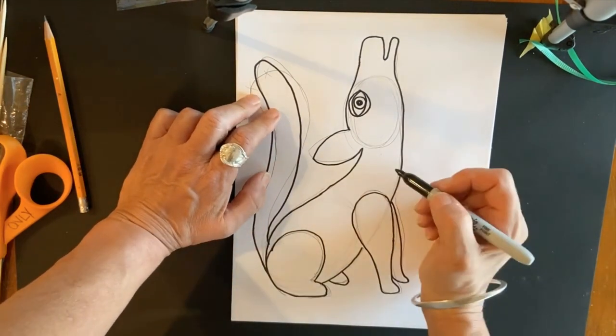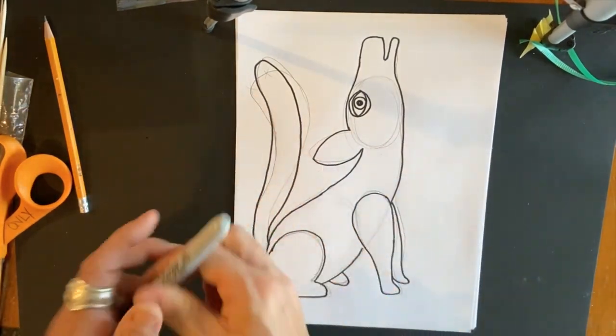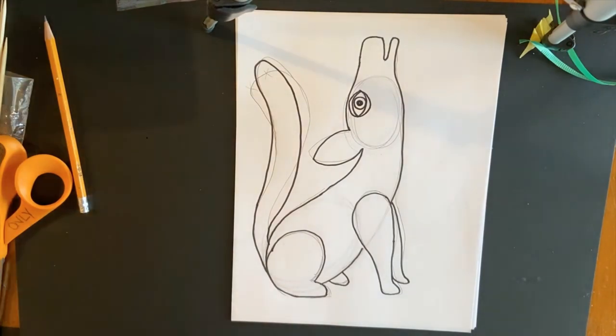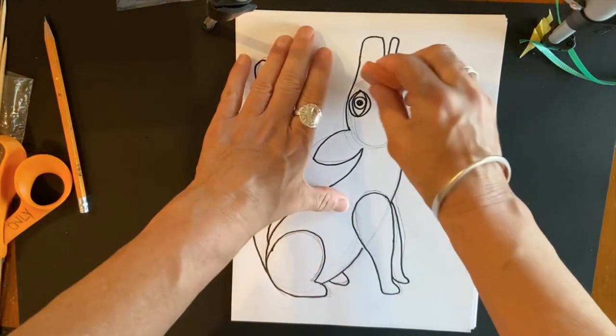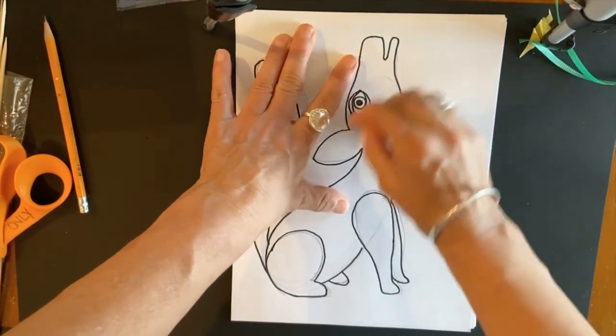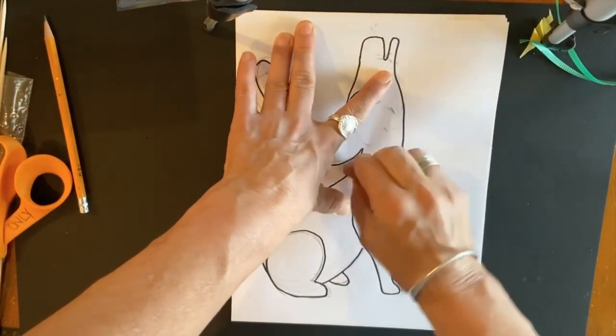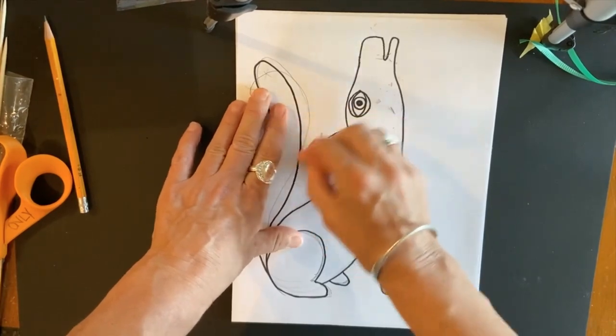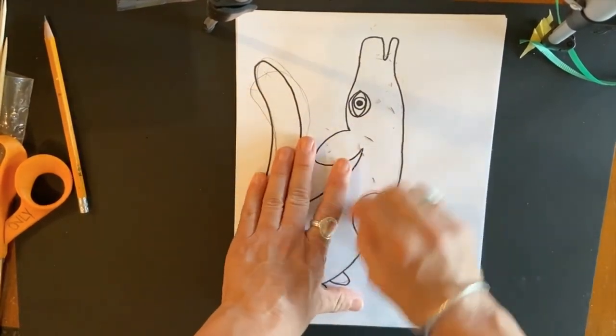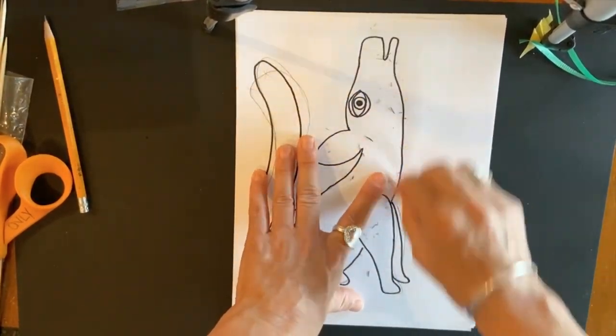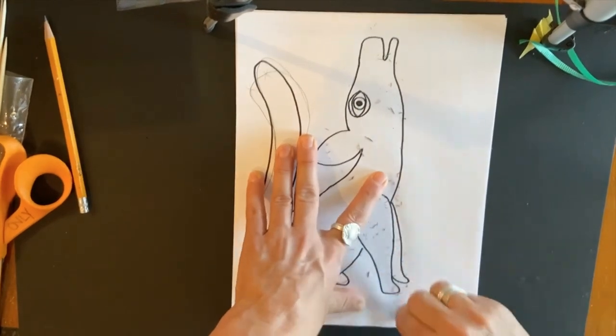All right, so now I'm going to take my eraser and I'm going to erase all of those messy pencil lines. And one of the characteristics of the Oaxacan animals is they have lots of bright colors and lots of pattern.